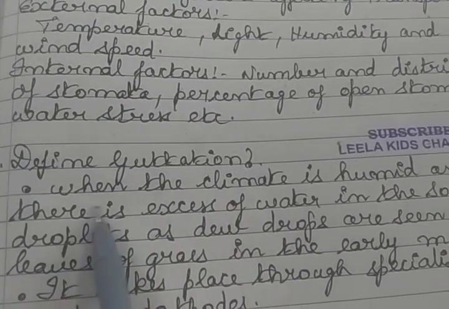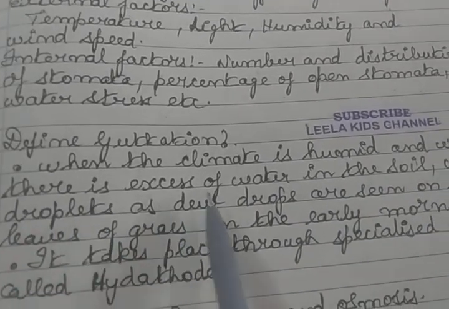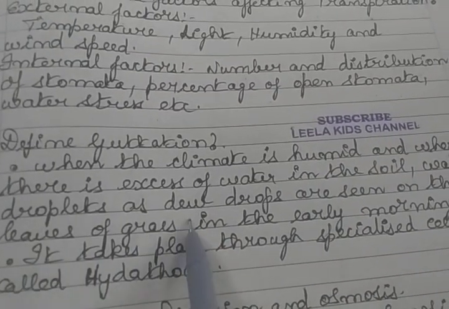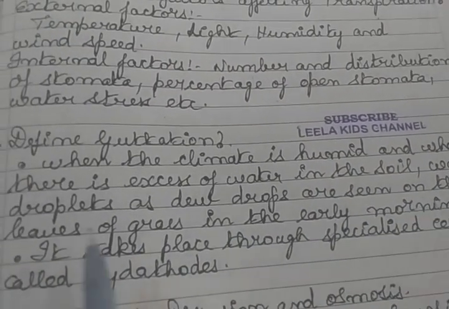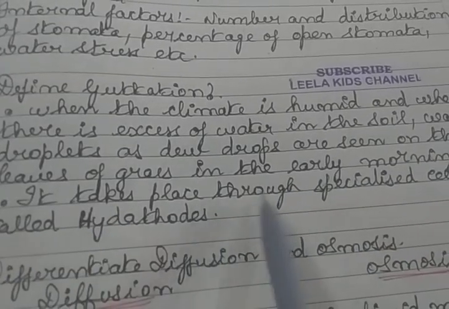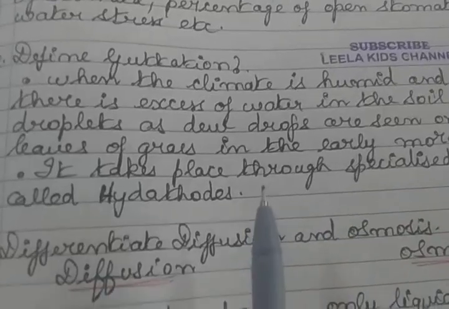Define guttation. When the climate is humid and when there is excess of water in the soil, water droplets as dew drops are seen on the leaves of grass in the early morning. It takes place through specialized cells called hydathodes.